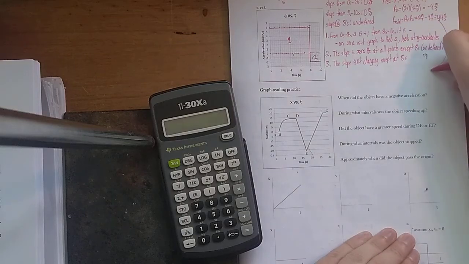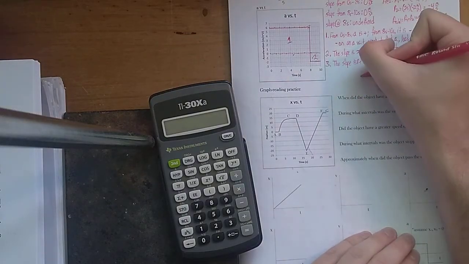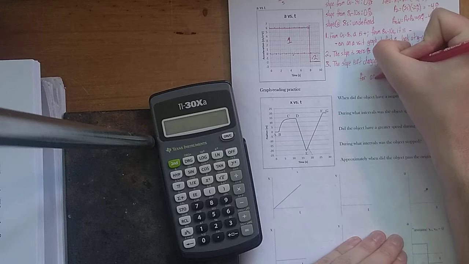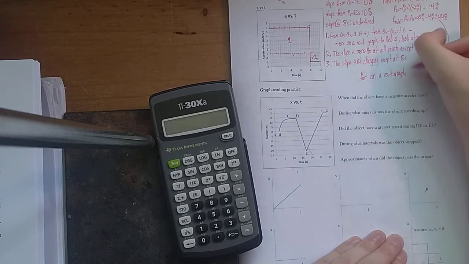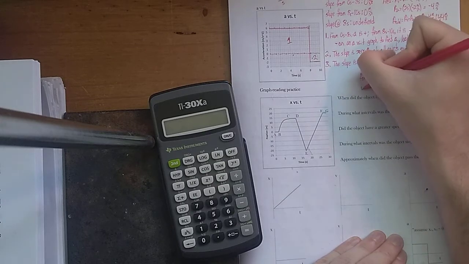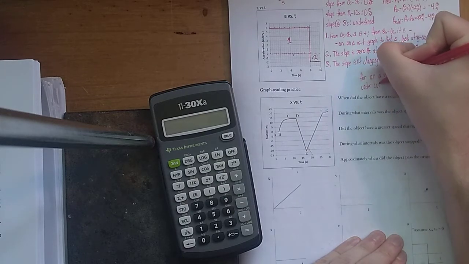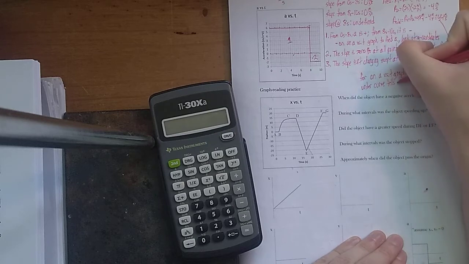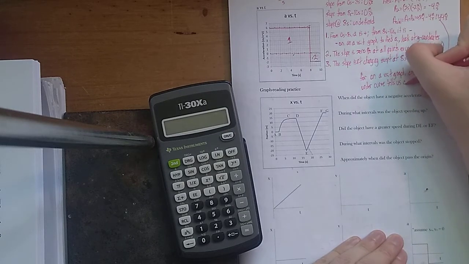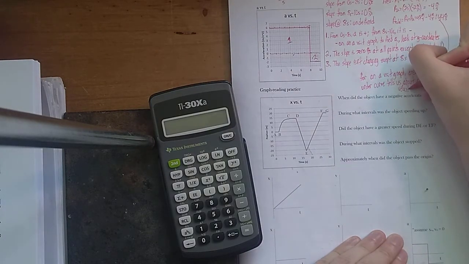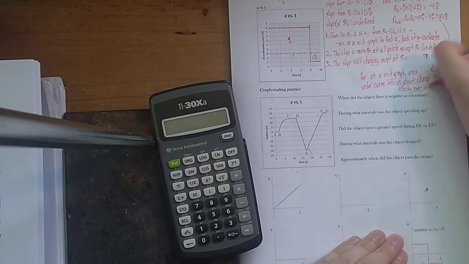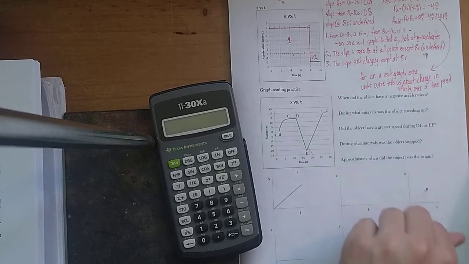What that tells us is that for an A versus T graph, area under the curve tells us about the change in velocity over a time period. Okay, and I'm going to stop there.